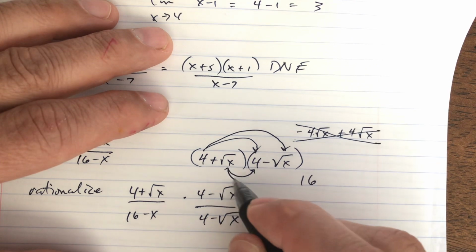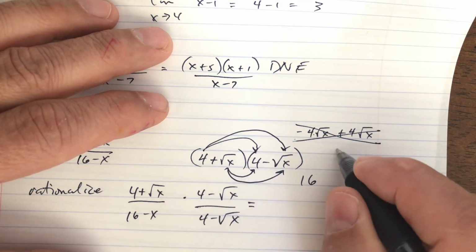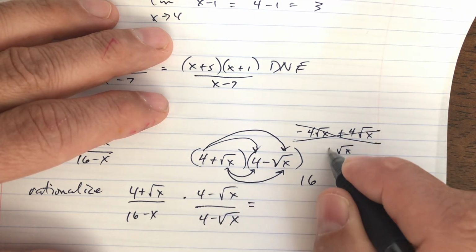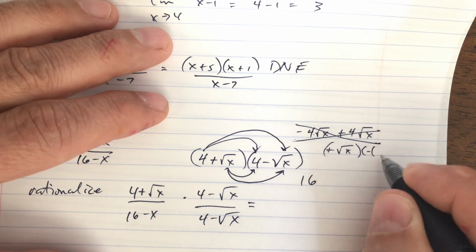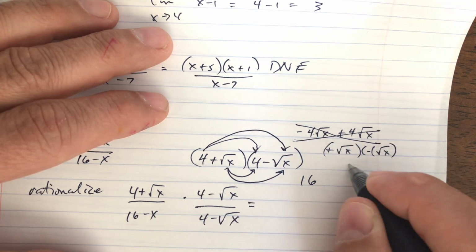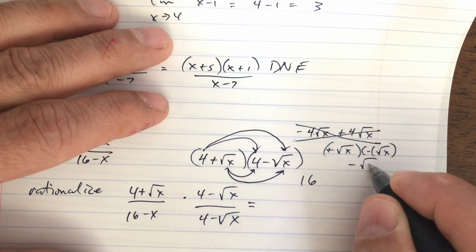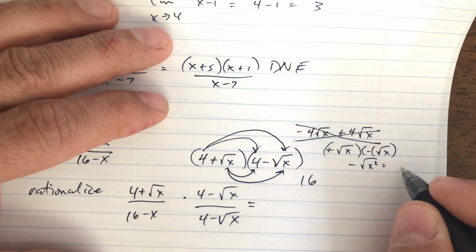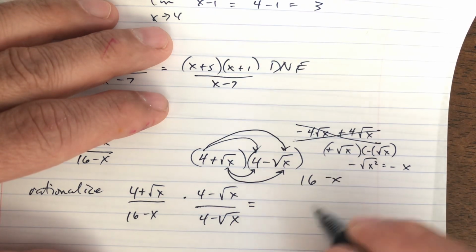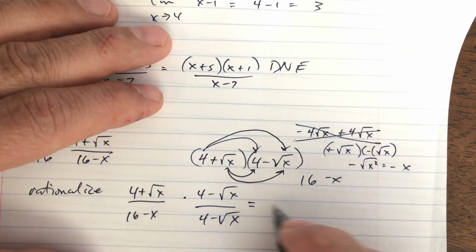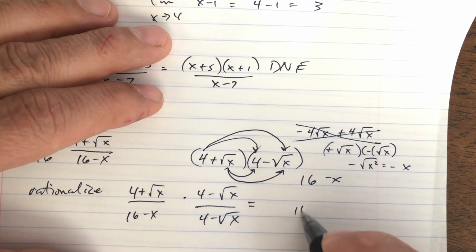The only thing that's left is this times this. The positive square root of x times negative square root of x is just negative square root of x squared, which is x. Right? Square root of x squared is x. So in the numerator, you get 16 minus x.